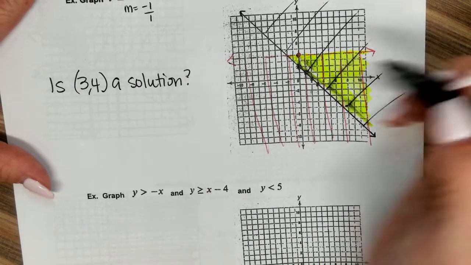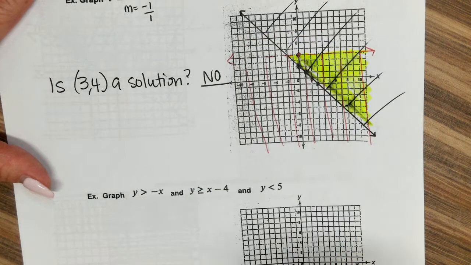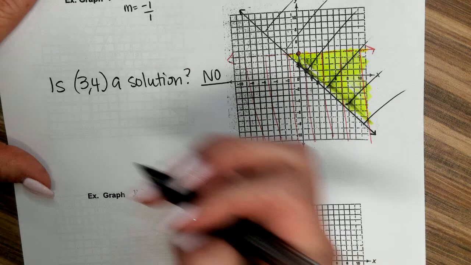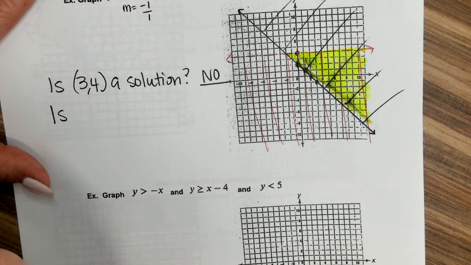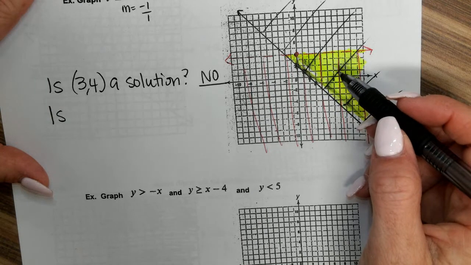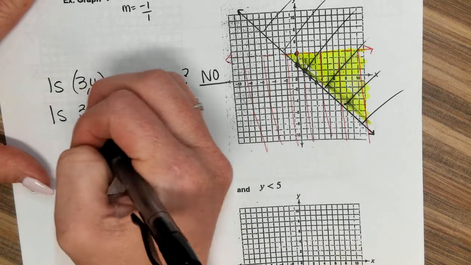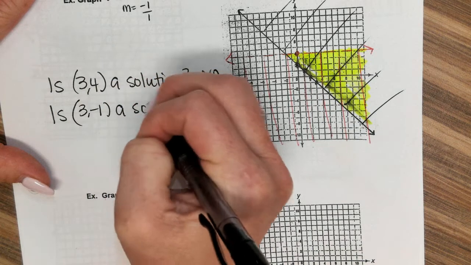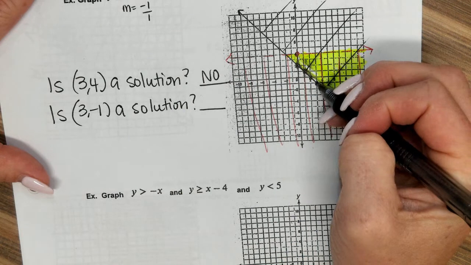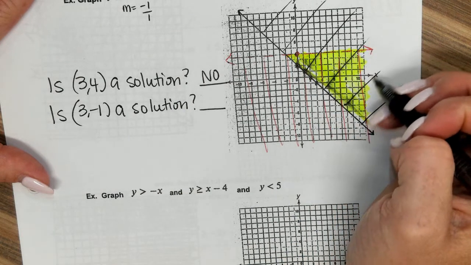It's on a dashed line, so the answer is no. Is (3, -1) a solution? Why? It's on a solid line that's part of that shaded region.